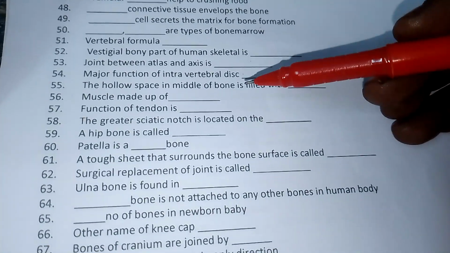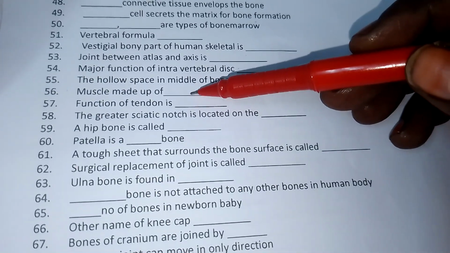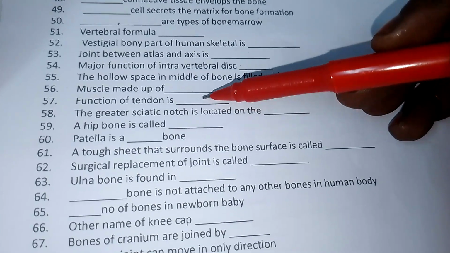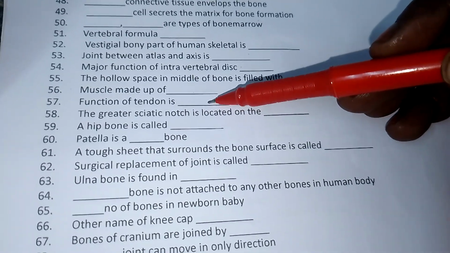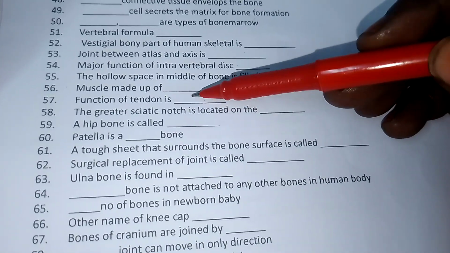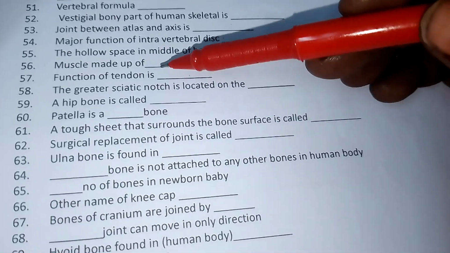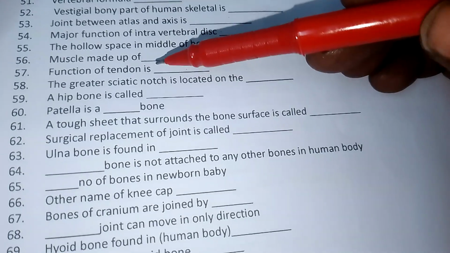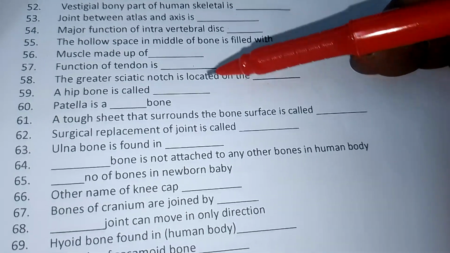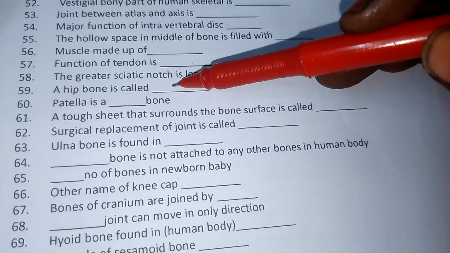So, bone marrow. The muscles are made up of what? The muscles are made up of a group of cells and fibrous connective tissues. What is the major function of the tendon? The main function is connecting the muscles to the bone. The greater sciatic notch is located in the ilium. A hip bone is otherwise called the innominate bone.